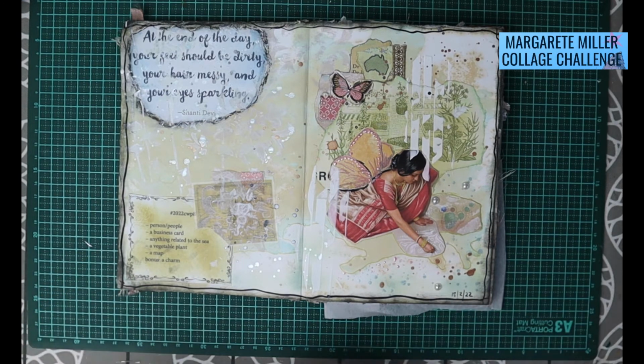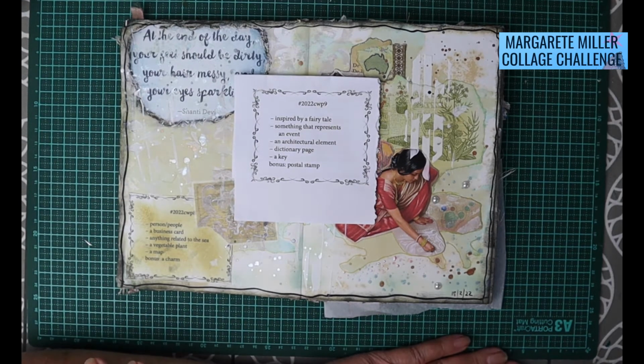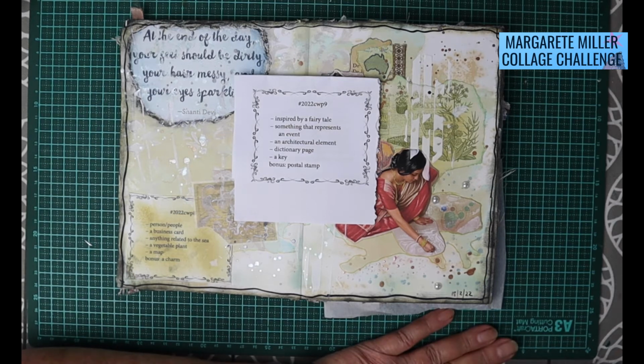And I'm hoping to do a little bit better today, if I can. Here's the prompts. It's inspired by a fairy tale. Now, I'm going to have Alice in Wonderland as my fairy tale. Now, I know there's a bit of conjecture about whether it is actually a fairy tale or not, but it classifies as a fairy tale in my mind anyway. So that's what I'm using.